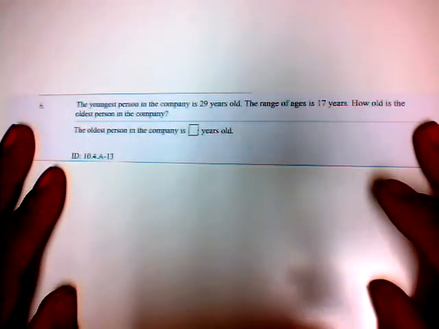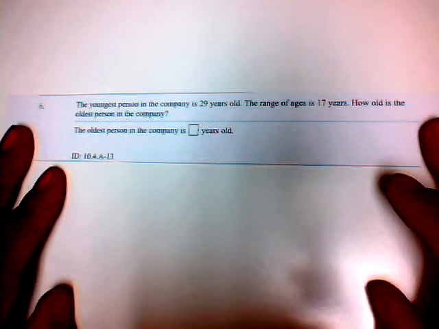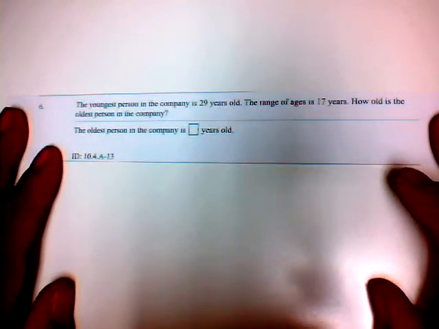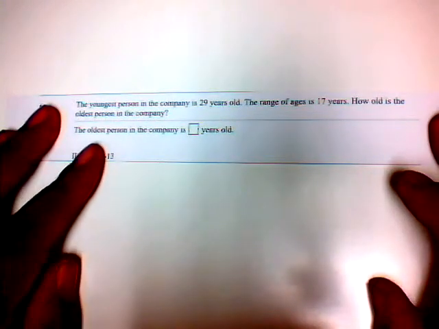Okay, problem number 6. The youngest person in the company is 29 years old. The range of ages is 17 years. How old is the oldest person in the company?